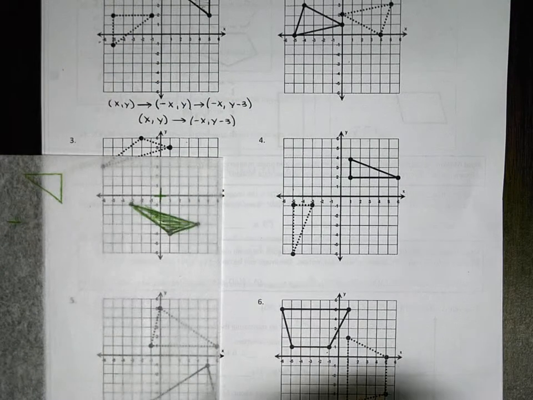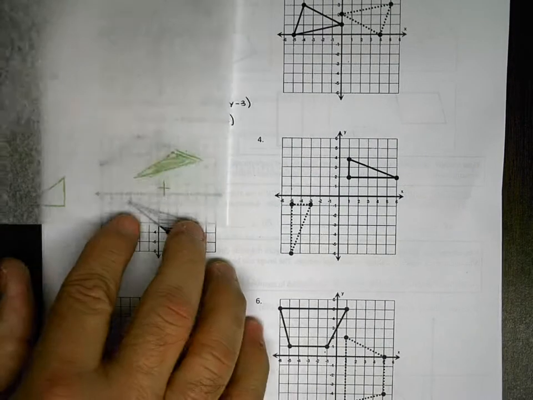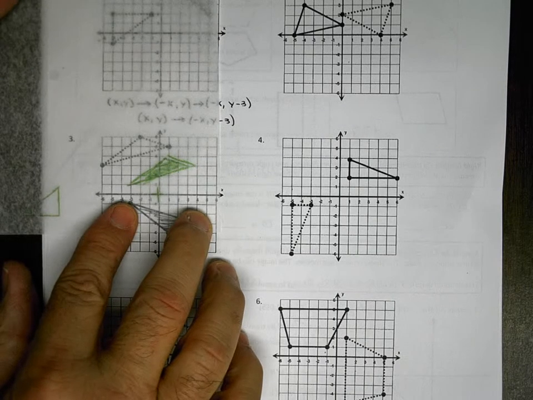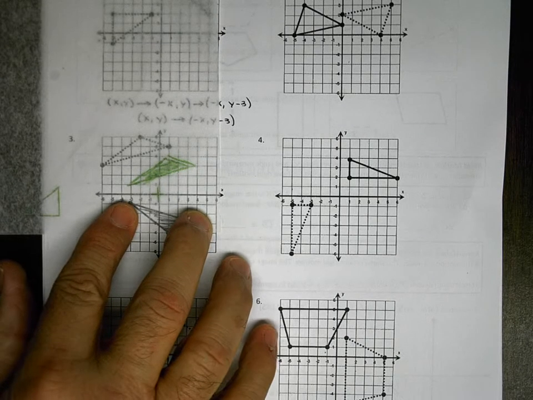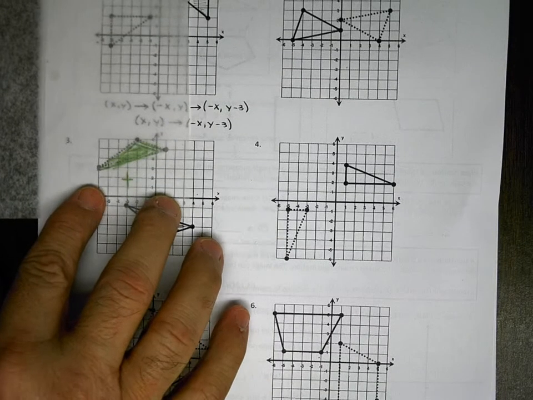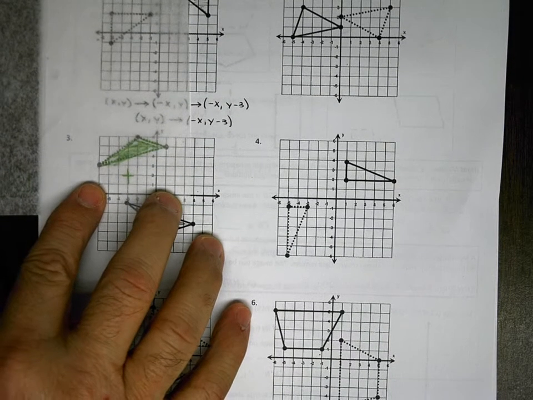Alright, so what if I did a, oh, look at that, a reflection. Okay, and then maybe I could go to the left, looks like 3 and up 2. Oh, look at that, that was too easy.